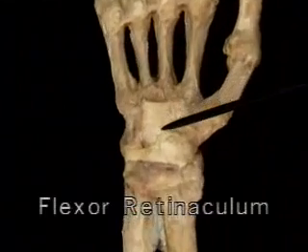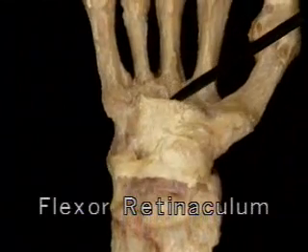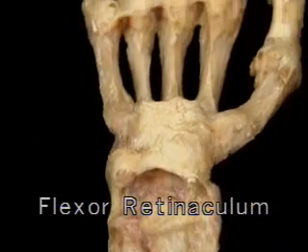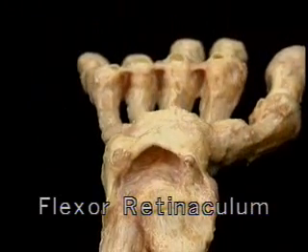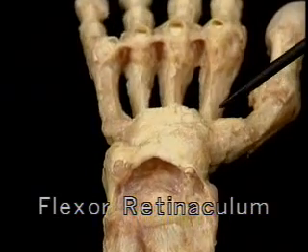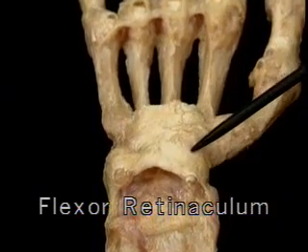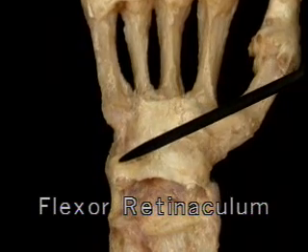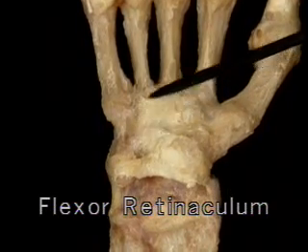Here's the flexor retinaculum. It's a tough, unyielding strap of fibrous tissue. The flexor retinaculum is the structure that forms the roof of the carpal tunnel. It's attached on the radial side to the scaphoid and the trapezium, and on the ulnar side to the pisiform bone and the hook of the hamate.